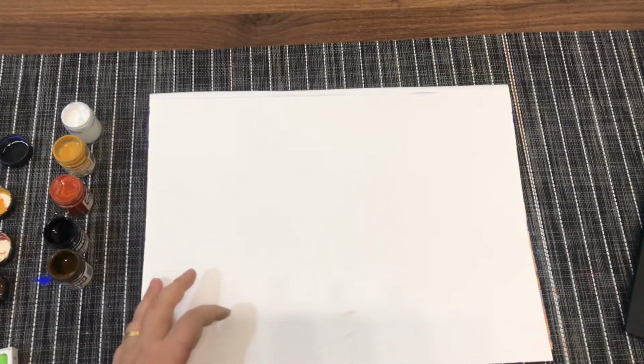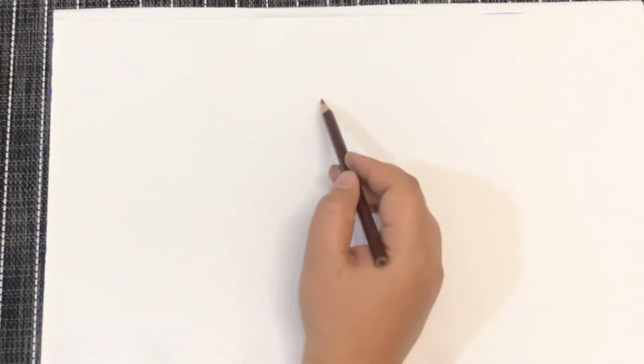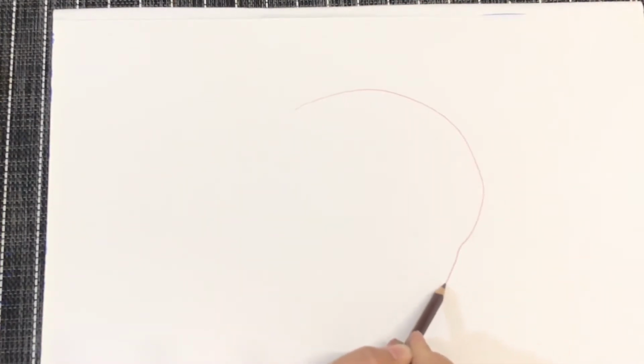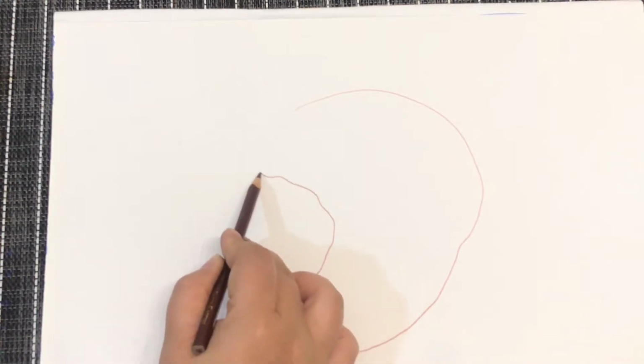Let's start. I'm going to start off by drawing the cookie first. I'm going to draw a half eaten cookie. Let me zoom it first. I'm going to use this brown color. I'm going to draw a huge cookie over here, make it look like a C shape, and then maybe someone has eaten half the cookie.